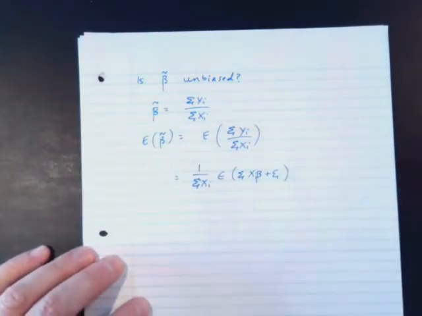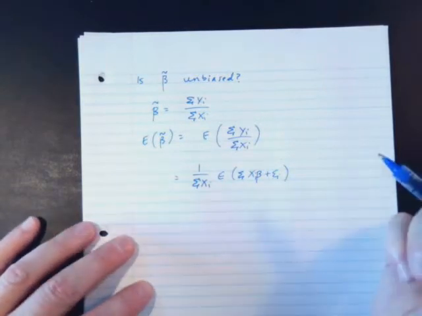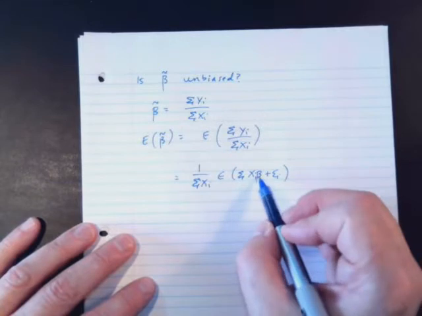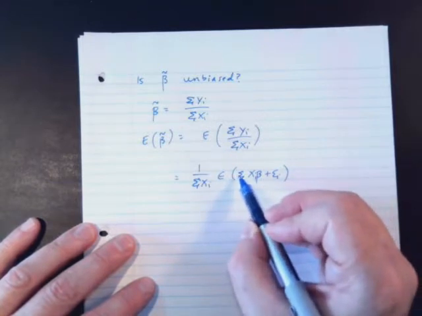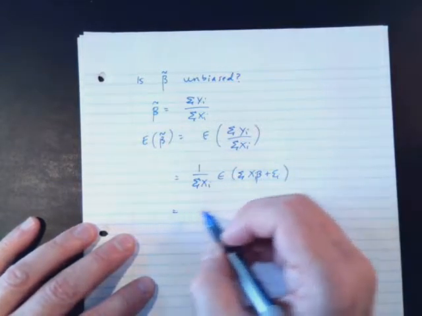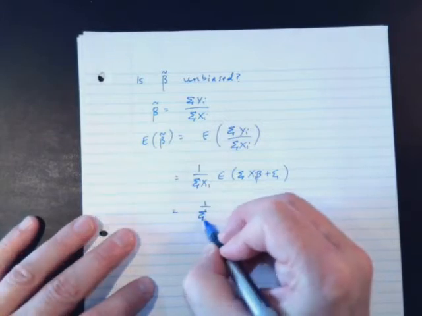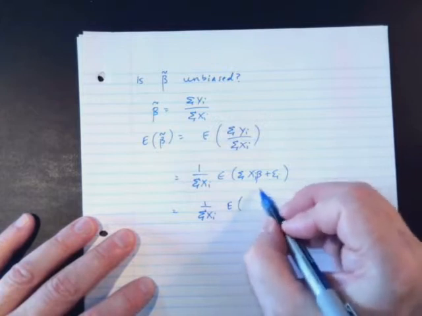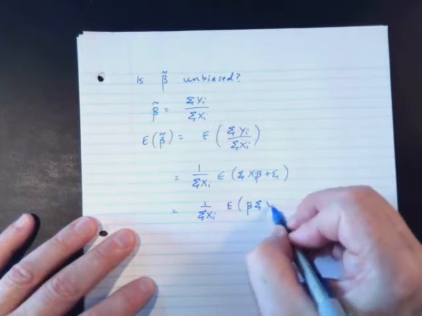Okay, that's our simple regression model. That's what y is. And we can take beta outside the summation because it's a constant. So we have 1 over the sum of x_i, expected value of beta times the sum of x.